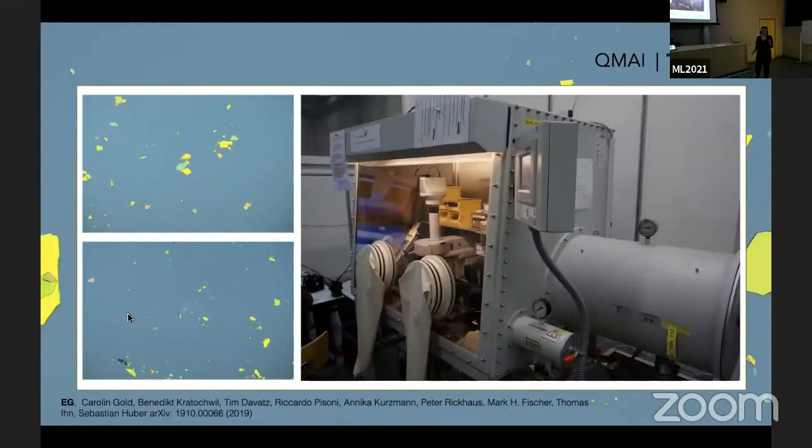Now, the challenge is this. Creating these 2-dimensional materials is literally done by mechanical exfoliation. You literally mechanically peel off the layer of your material. Then you deposit it on some substrate. And this is how it looks in practice.